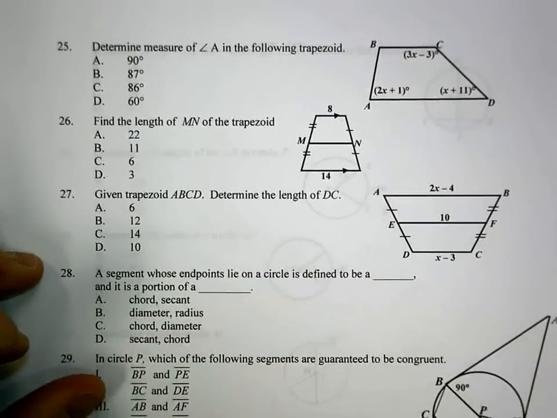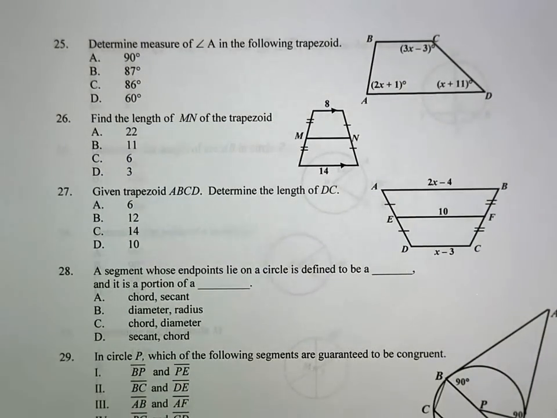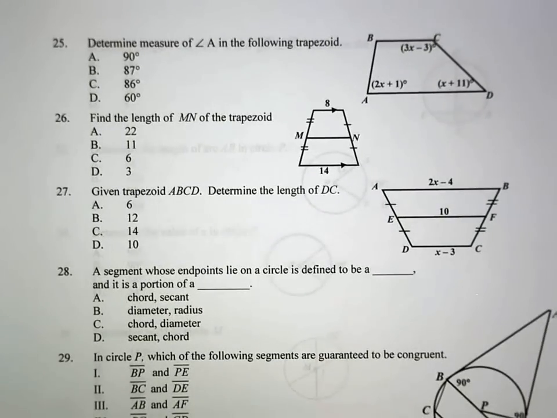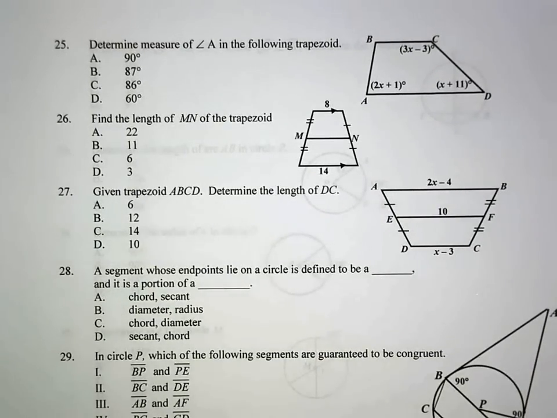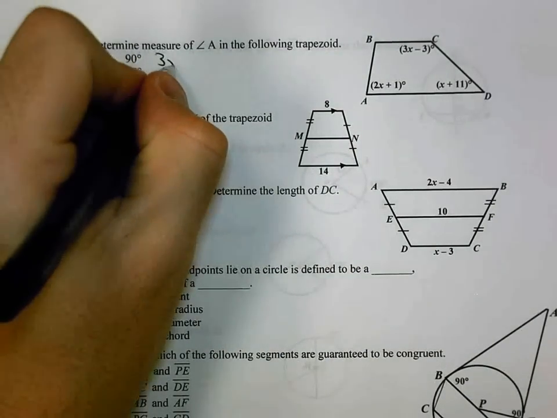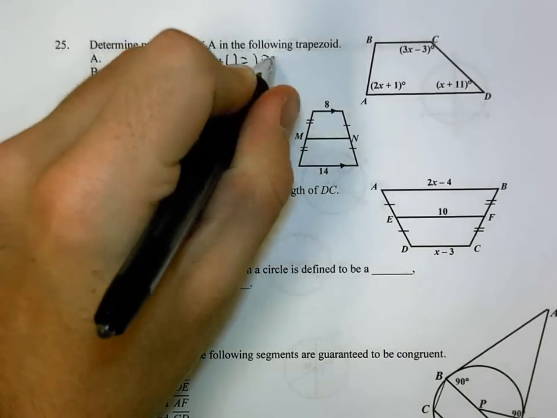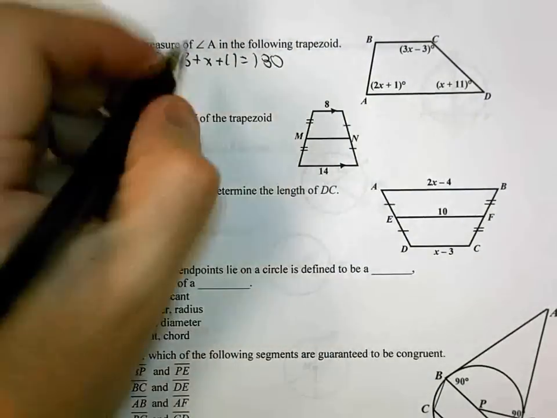Okay, 25, measure of angle A in the trapezoid. Now, we have A and B. A and B are in fact supplementary, but we can't really solve with them because we don't know B. So what we're going to have to do is use C and D. The fact C and D are supplementary, we can add those up. Set it equal to 180.